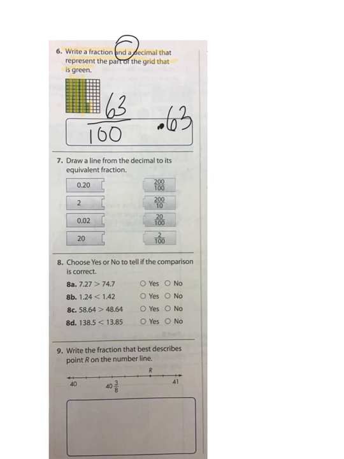All right, number 7. Draw a line from the decimal to its equivalent fraction. Well, I'm going to start with 2 hundredths because I know that this one is 2 hundredths. Now, if I have 20 out of 100, I'm kind of going backwards here. If I take a 0 off of each, I will end up with 2 tenths. So I know that this one is 2 tenths, or 20 hundredths. Okay, now going up one more. If you take a 0 off from each side, you'd have 20 over 1. So this one equals 20.